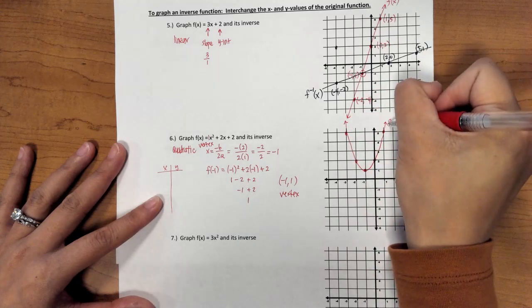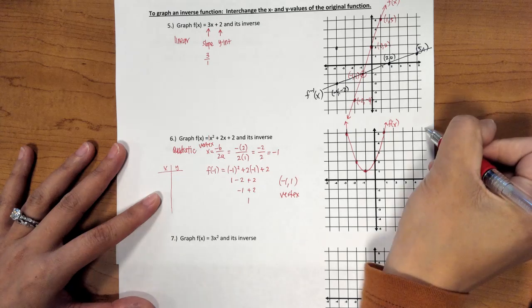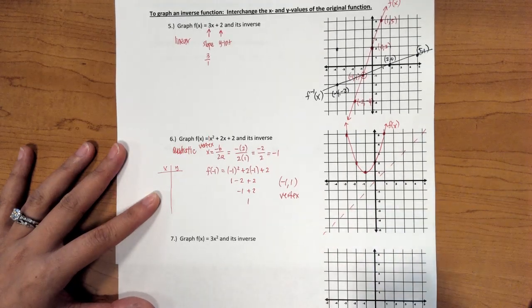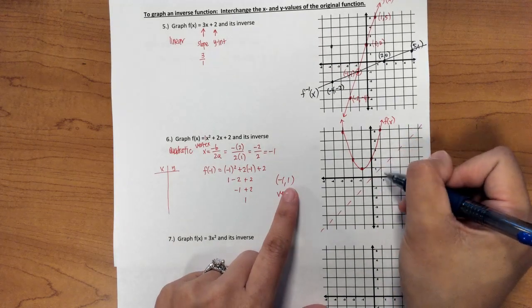I'm going to label this f of x. And then take each of your points and reflect it. We know that there's going to be an invisible axis of symmetry, or line of symmetry. And instead of (-1, 1), I'm going to go (1, -1).